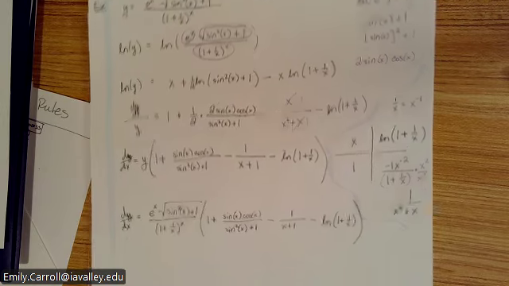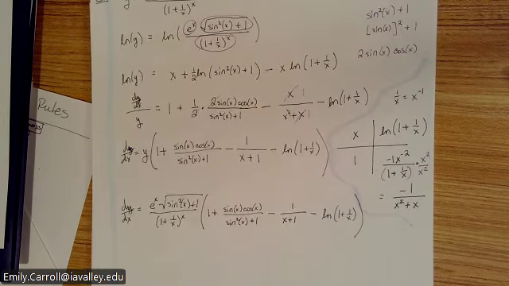Oh, okay. That was intense. Definitely watch your parentheses. If you drop parentheses along the way, you're going to run into some trouble. So get good at knowing when to put parentheses around things and not lose them.